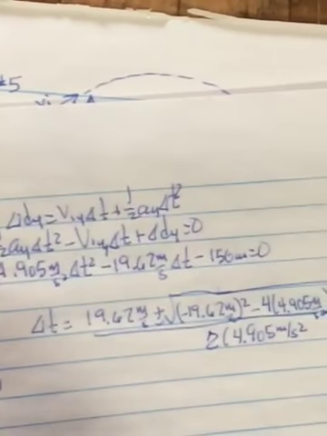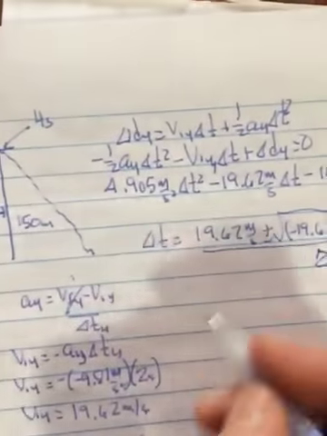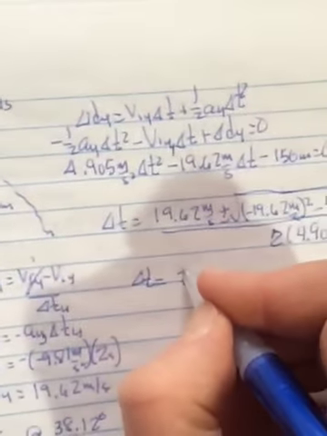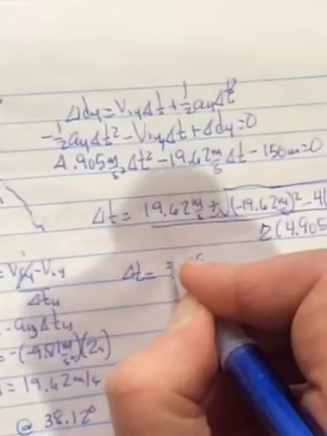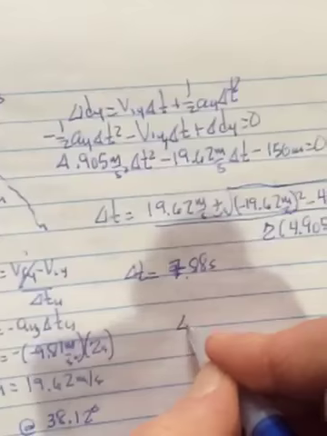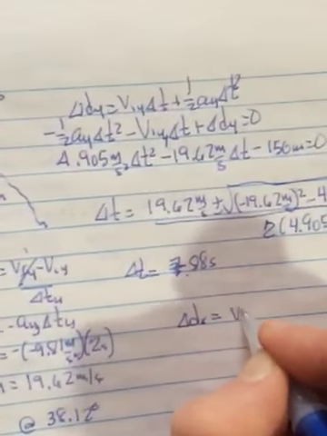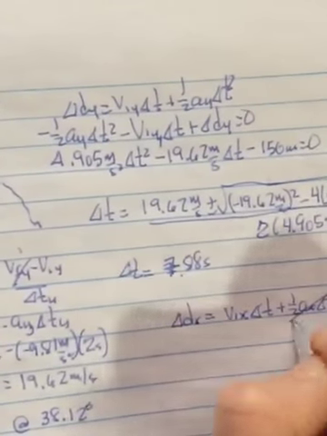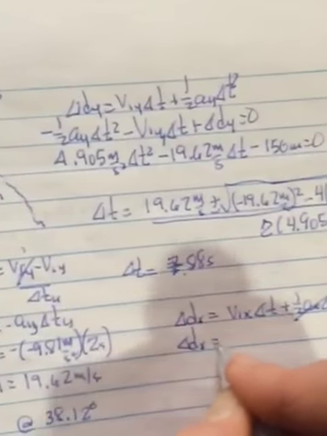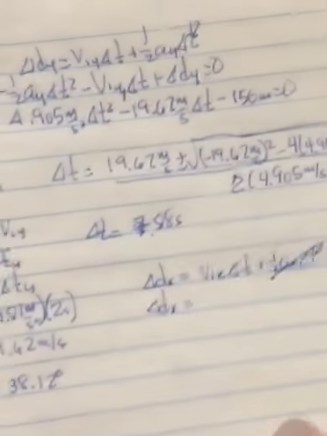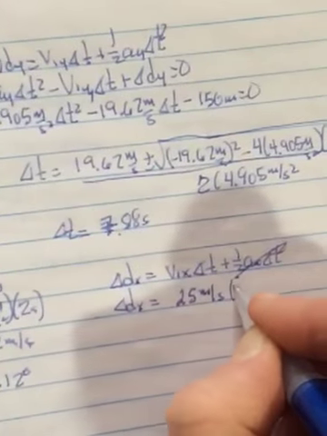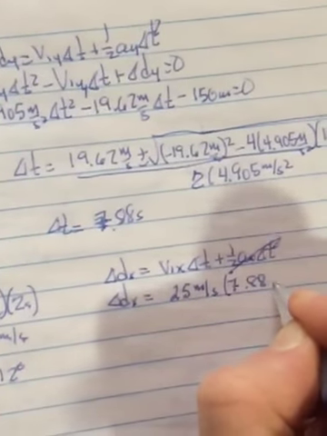How much time do I have left? Okay, we're running out of time here. So when you do all that, then you should get a time of something like 7.88 seconds. Okay? And then once you do that, it wants to know what's delta dx. So VIX delta t plus the stuff that goes to 0. And so delta dx is equal to our VIX that we found earlier, which was 25 meters per second, and your delta t is 7.88 seconds.